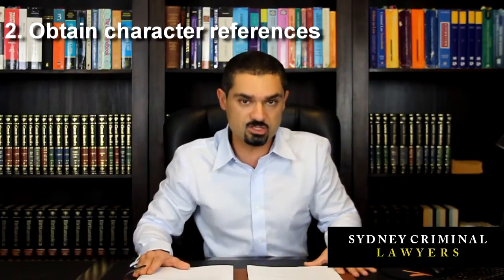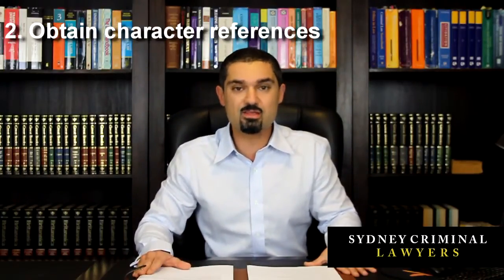The second step is to obtain character references. 1 is good, 2 is better, 3 is best. So character references from people who are close to you. Normally the best ones are from colleagues or your superior at work, because your superior at work can talk about the consequences of a criminal conviction upon you and losing your license, the consequences of that. So you may not be able to travel from place to place during the workday and so on and so forth. So 1's good, 3's the best.